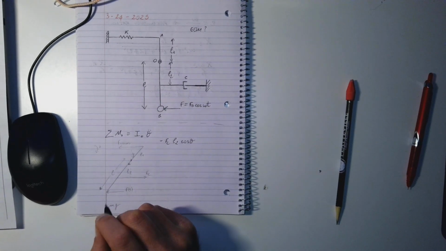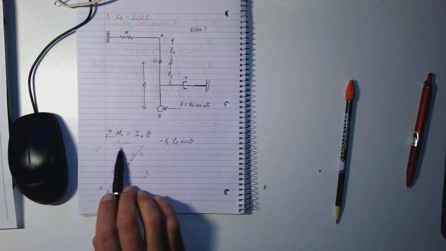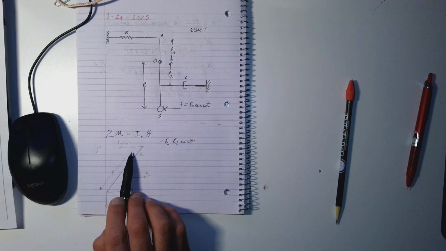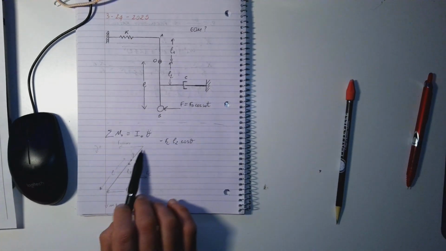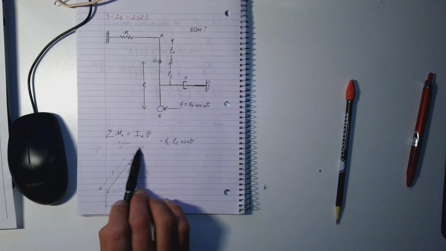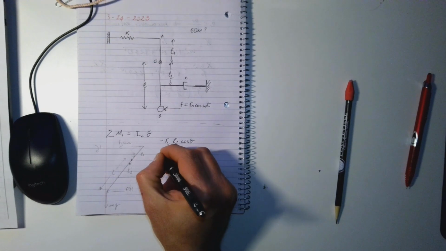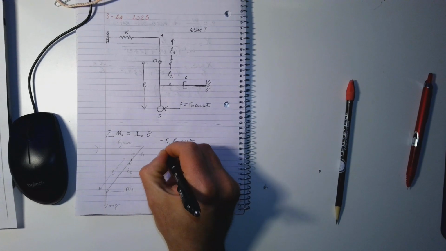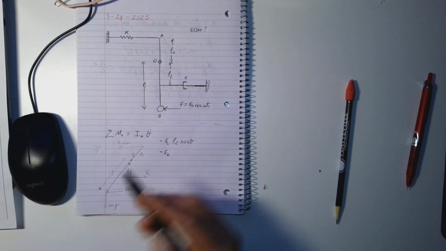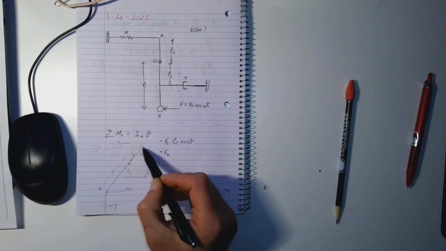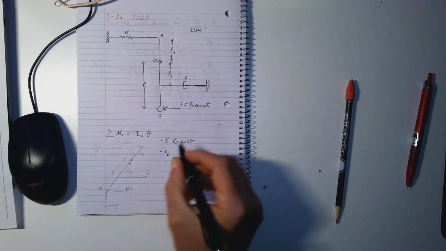So we can use the negative sign here. Then we have to consider the moment created by the force that comes from the spring. The moment of this force with respect to this point is also a negative moment, so we have to use a negative sign. I'm going to put it here on the bottom because I don't have space. So we have Fk, and they have to multiply by this distance here, which is L1 times cosine of theta.